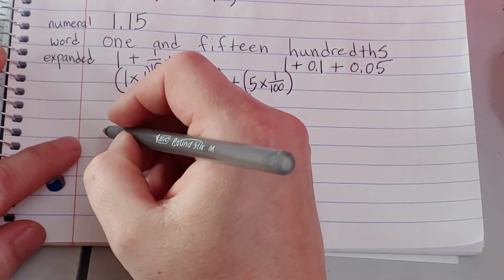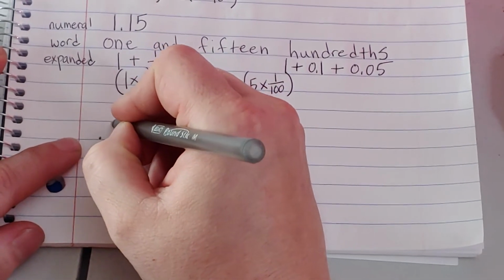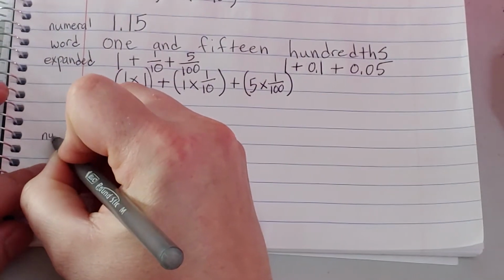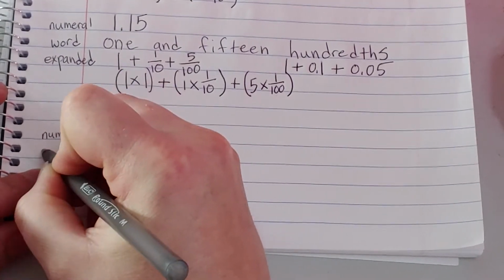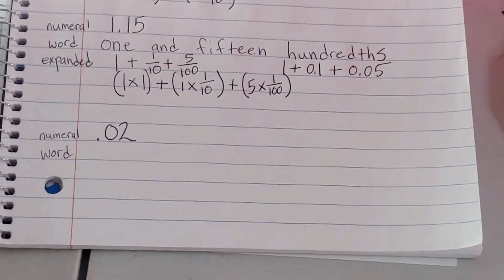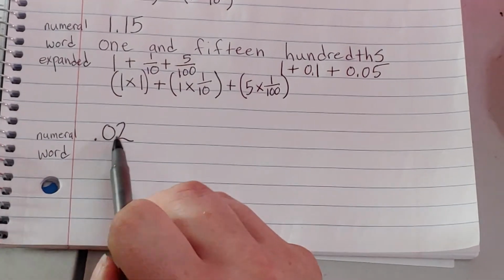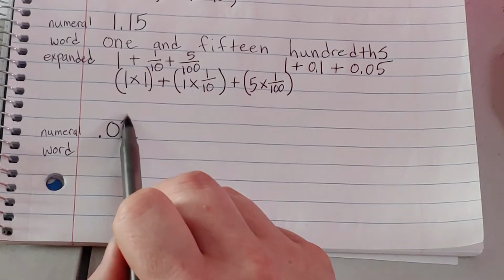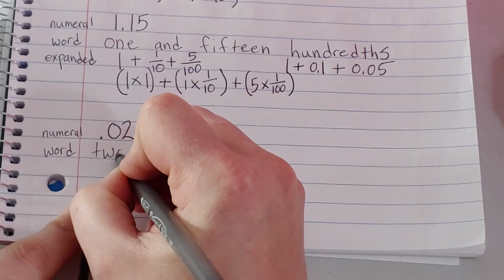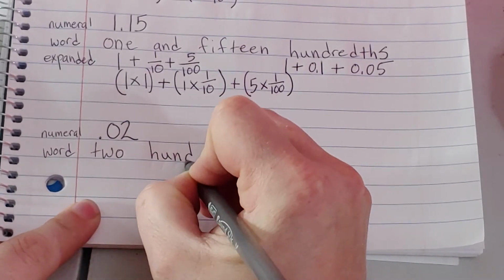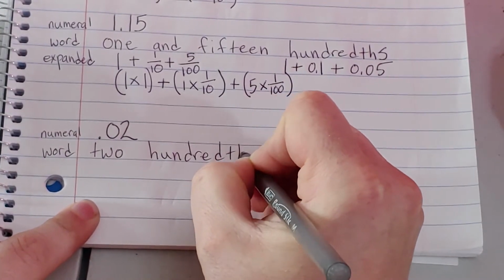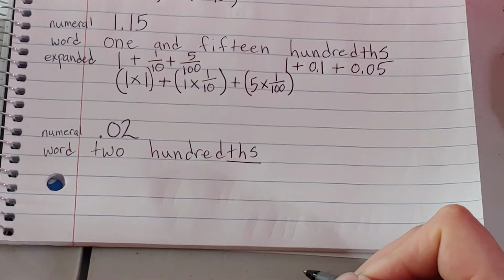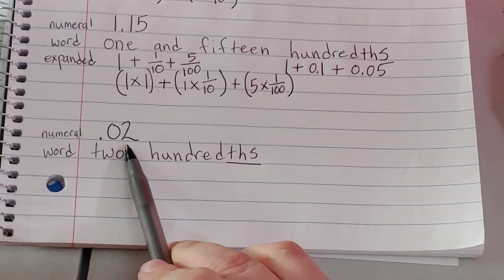Let's give this one a shot before I start tricking you or changing it up a little bit. There's the numeral. Try the word form. Pause here. Remember, this number is wherever the last digit lands. This is 2 hundredths. Check that word form. Do you have that THS on the end? If not, you have 200, and that's a way more than 2 pennies.